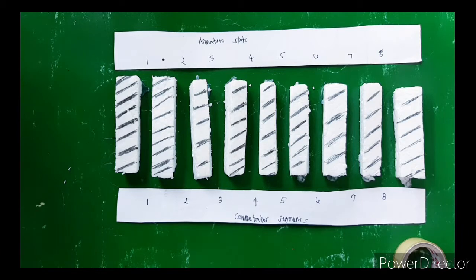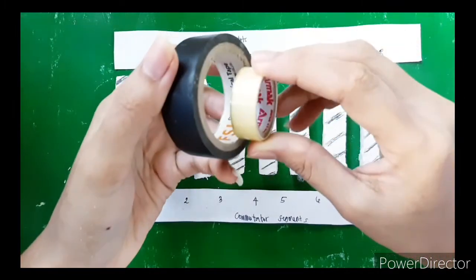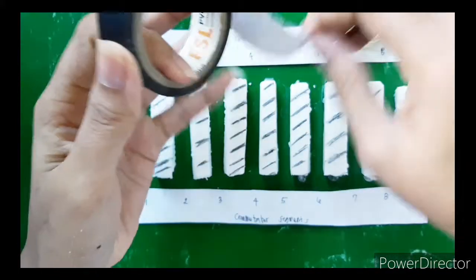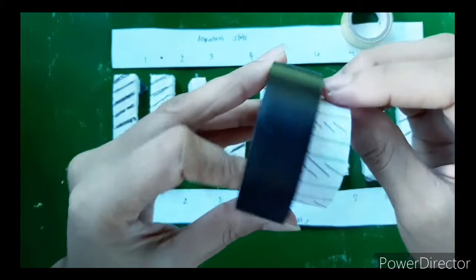So first, let's have the lap winding. Lap winding has two subparts, which are the progressive and the retrogressive lap winding. Suppose this is our stator and this is our rotor, and it is rotating inside. And we also have the armature, which is put inside and is also rotating.